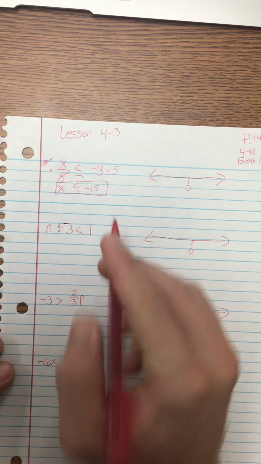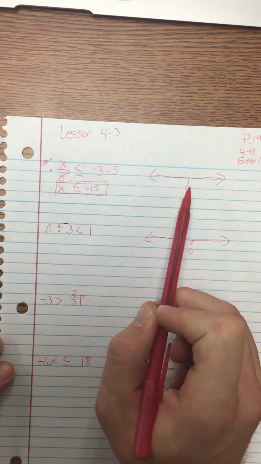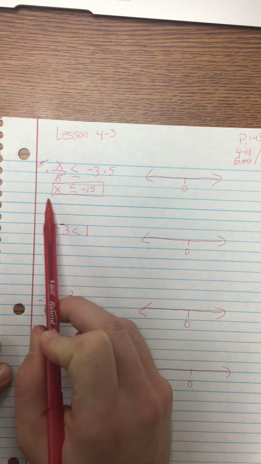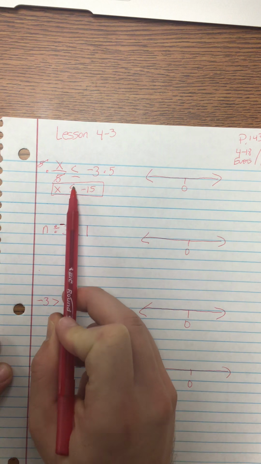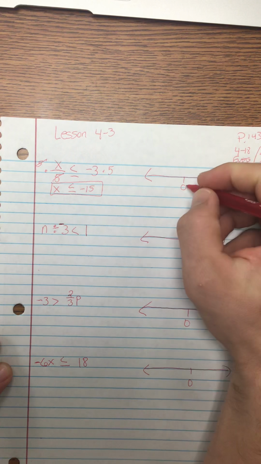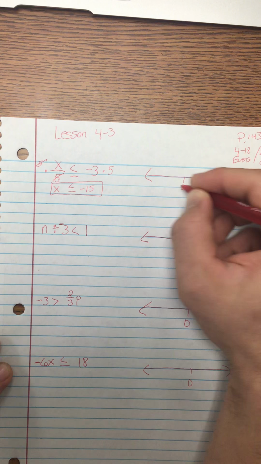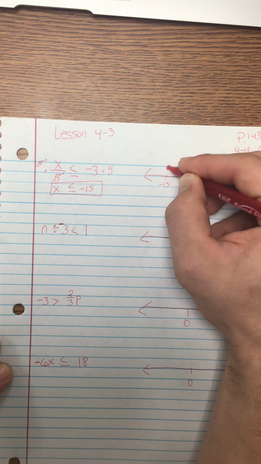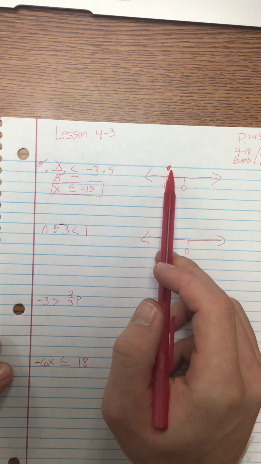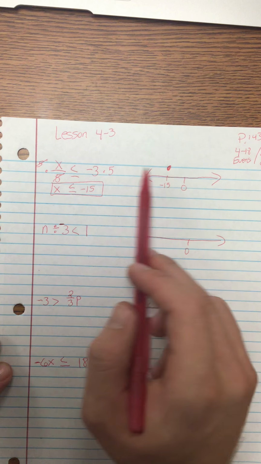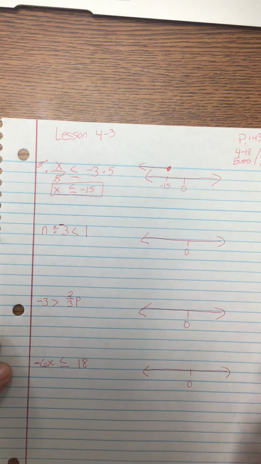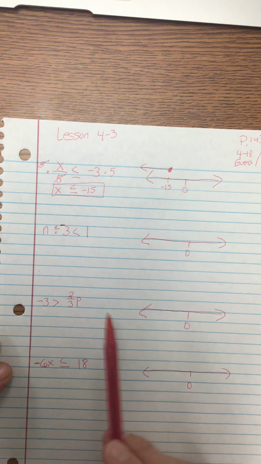So we need to read all of these inequalities to ourselves so we understand how we need to graph our inequality. So x, or any number that I plot on here, needs to be less than or equal to negative 15. So I have my graph. We always have 0 in the middle. Negative 15 is on the left. Less than or equal to tells me to have a closed circle. And numbers that are less than or equal to negative 15 are on the left side. So smaller is on that side. So we solved it and graphed it.